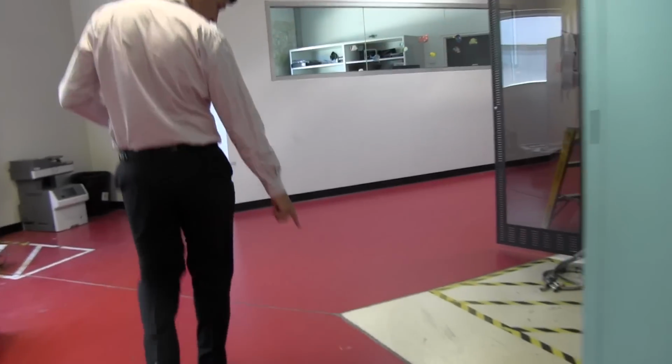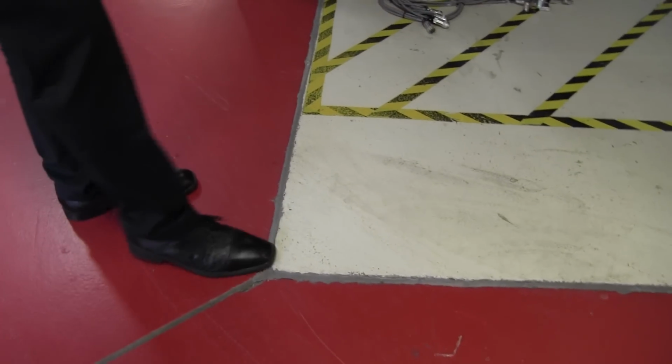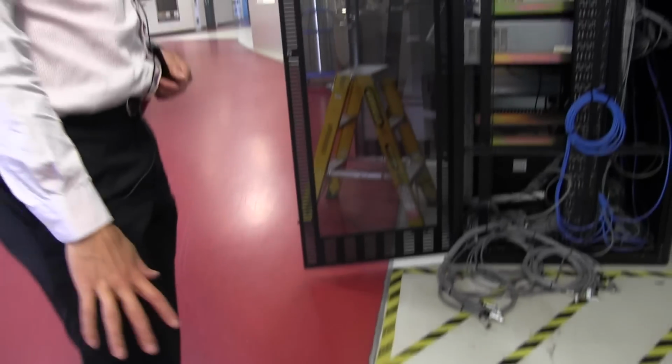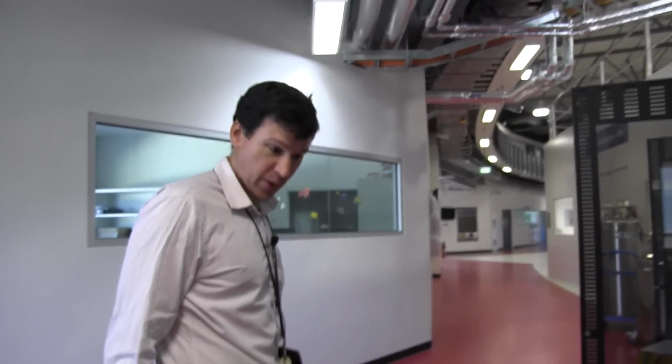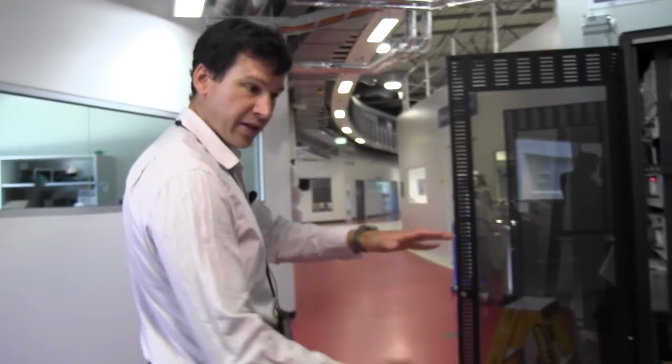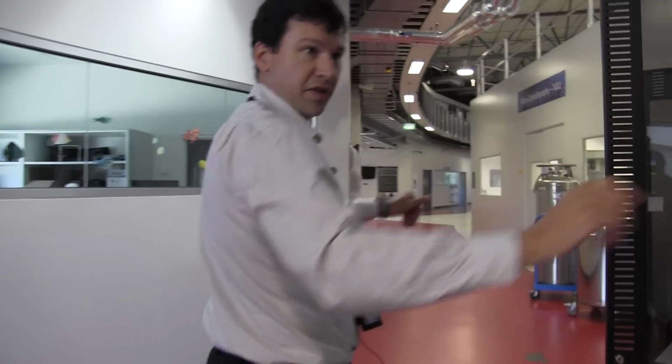Oh, okay, so this red floor is actually disconnected from the rest of it. Yes, this is the isolation joint here. The red floor is part of the office and the lab space and is connected to the building. And then the white floor, it's a lot thicker, and that's the floating slab.